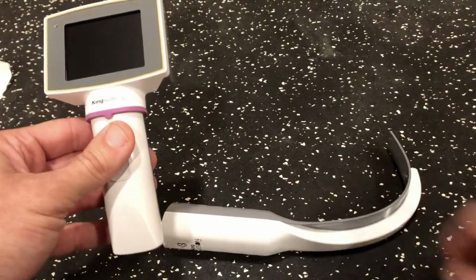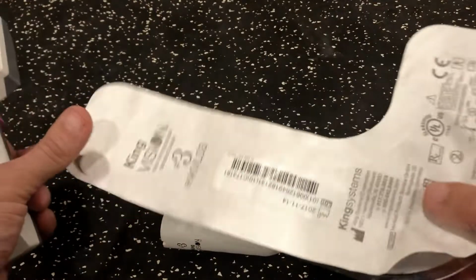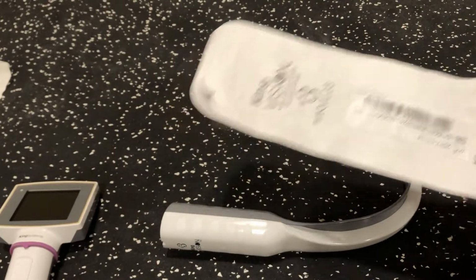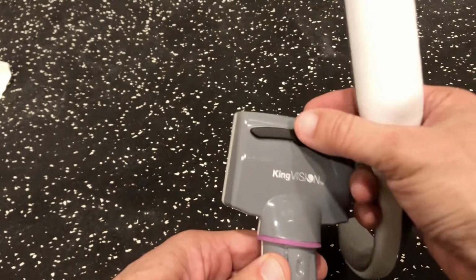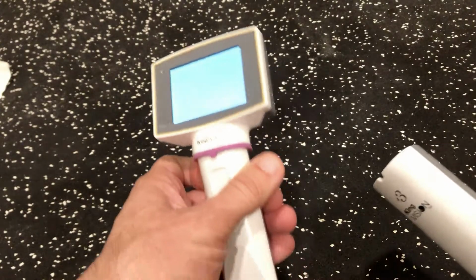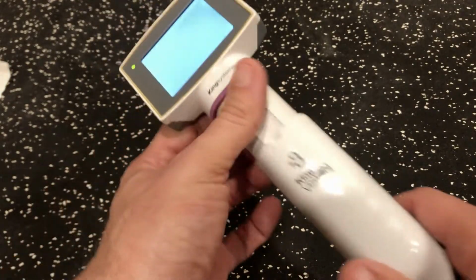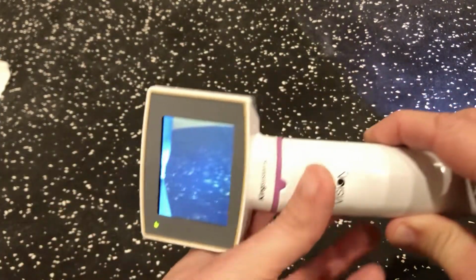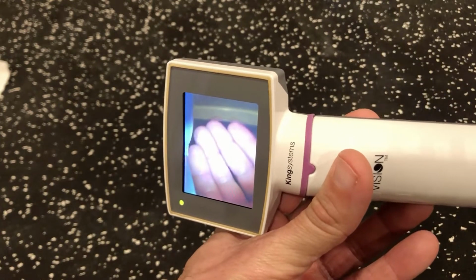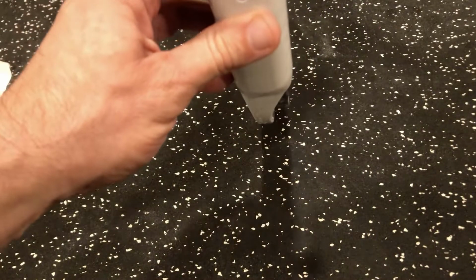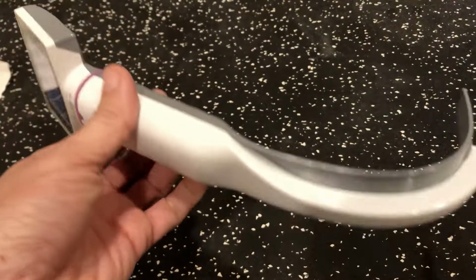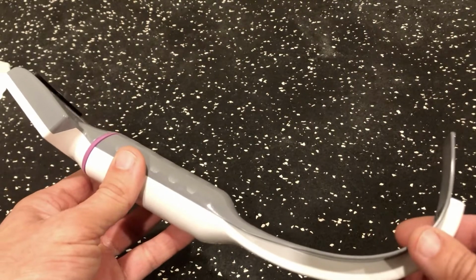This is called an unchanneled blade, and inside that red kit you'll see it's actually called the King Vision. It's a video laryngoscope, and what this does, the doctor would turn this on, and then he would attach the blade to it. If you'll notice, you'll start to see that there's a video component, and you could introduce this into the patient's mouth and be able to visualize the airway better. It's for difficult airway intubations.